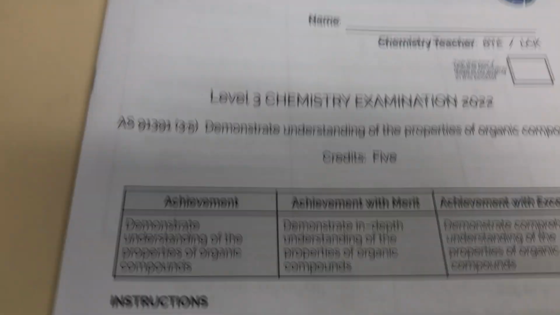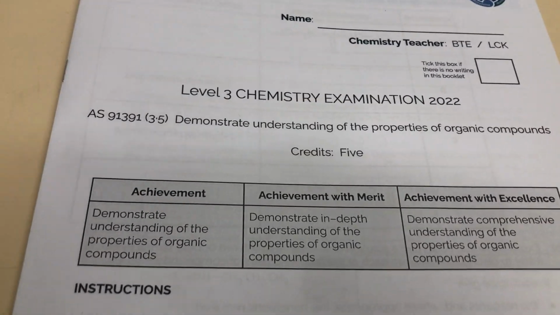Ooh, short and sharp. I think the organic paper was probably the pick of the bunch there.